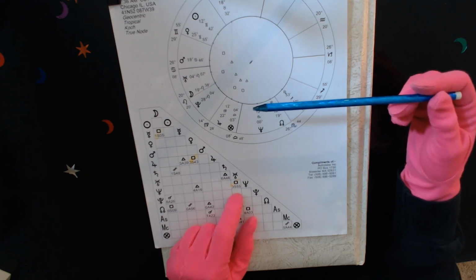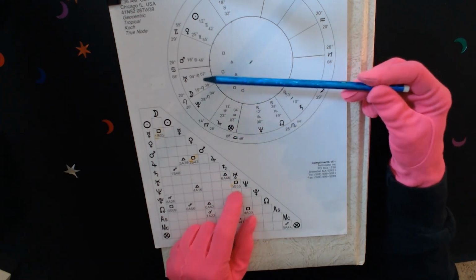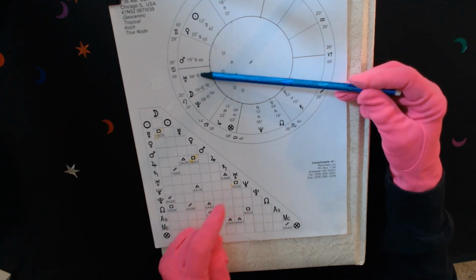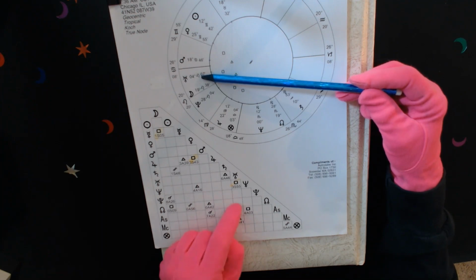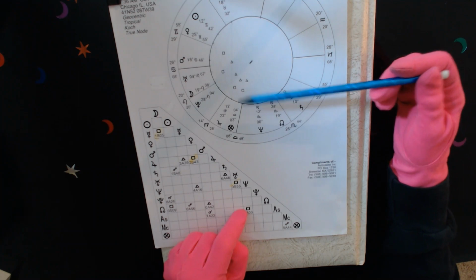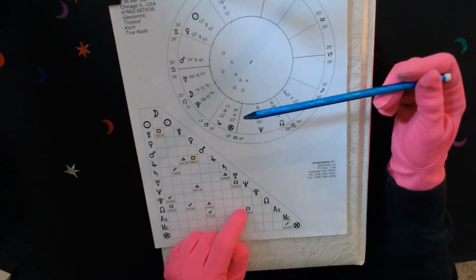Where you have to watch out is, like this Uranus is conjunct pretty close to the ascendant. I guess it's beyond 10 degrees, but let's say it was even closer to that ascendant.